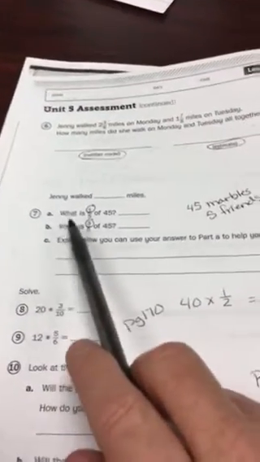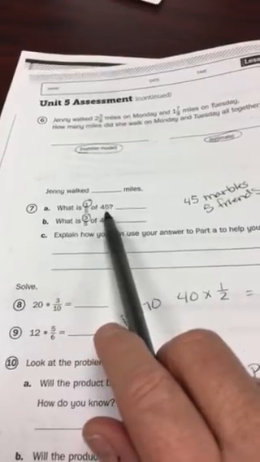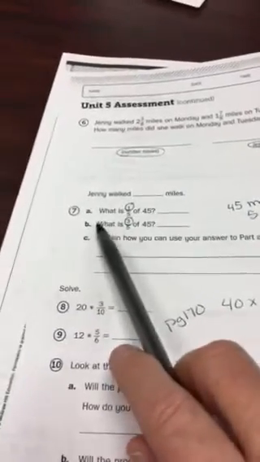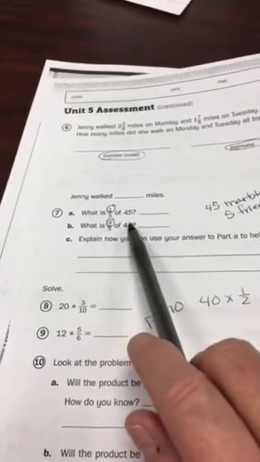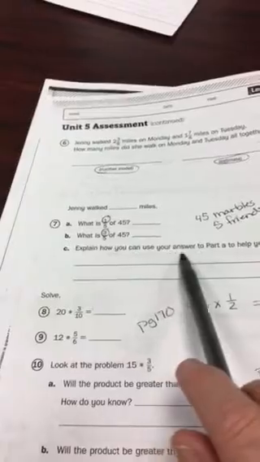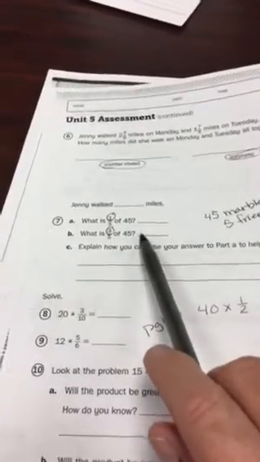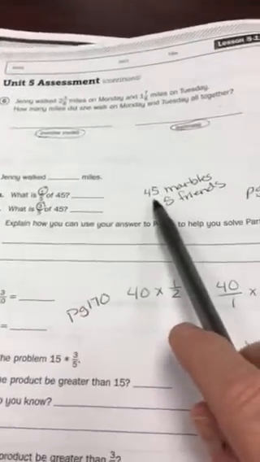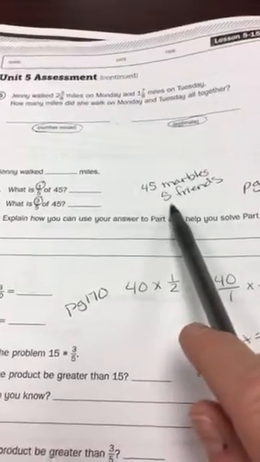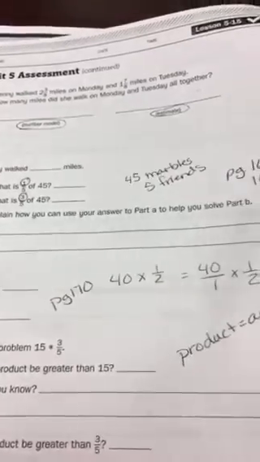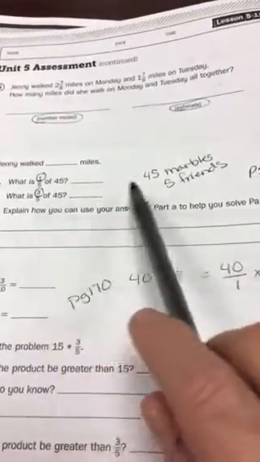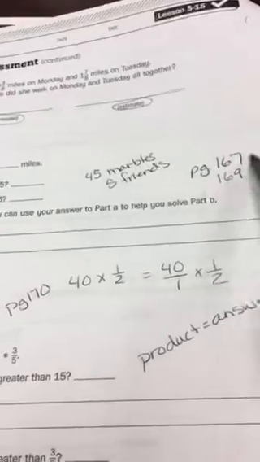Okay, number 7 has A, B, and C. What is 1/5 of 45? And knowing what 1/5 is, then what is 3/5 of 45? And explain how you use your answers in part A to help you figure out what part B is. For example, if there were 45 marbles and 5 friends, what would each friend get? What would be 1/5 of that? And then if someone said, hey, I want 3/5, how many marbles would that person get? We did problems like this on pages 167 and 169.